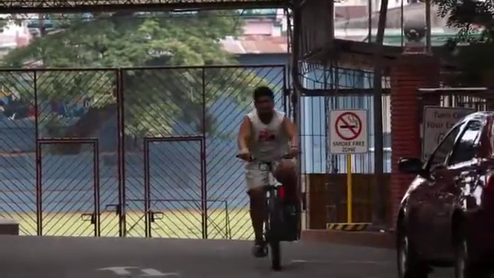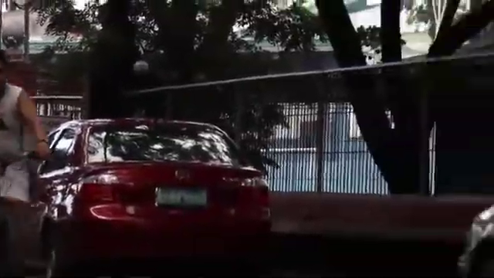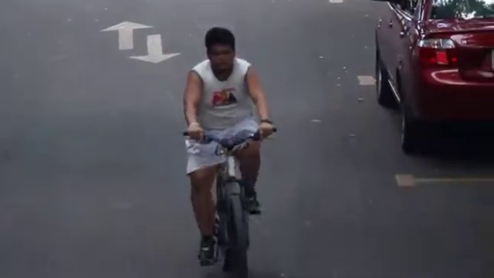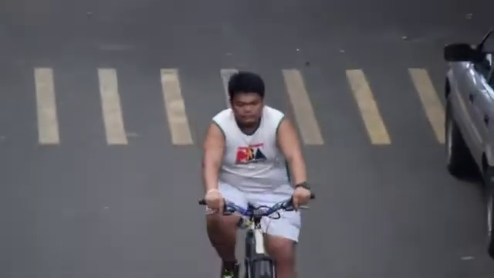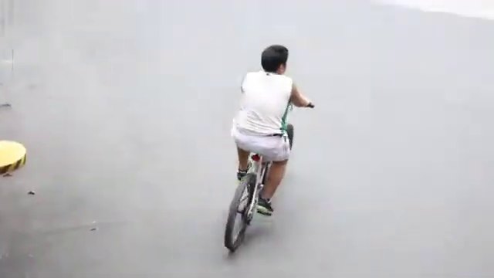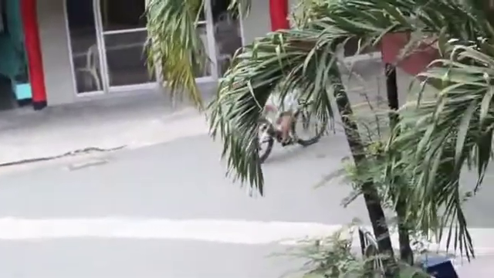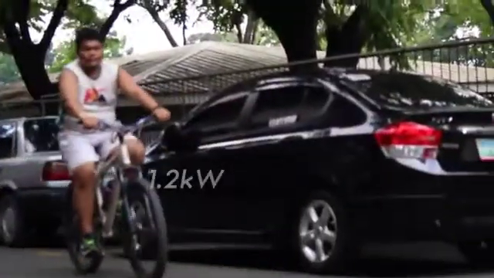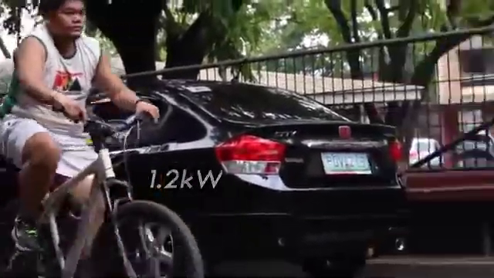If he wants to climb the slope at a constant velocity of 5 meters per second, the power required can be solved by getting the product of the combined weight of Flo and the bike and the constant velocity of the bike. Thus, he must exert a power equivalent to 1.2 kilowatts to climb up the slope.